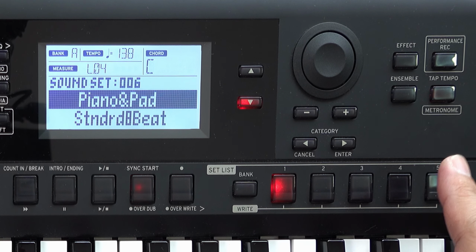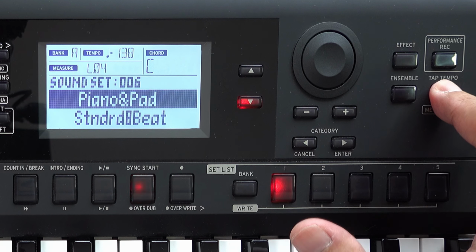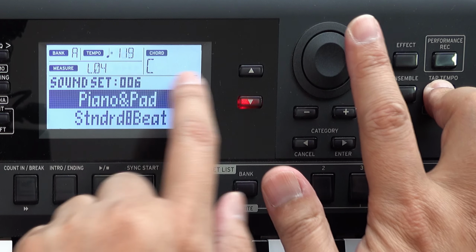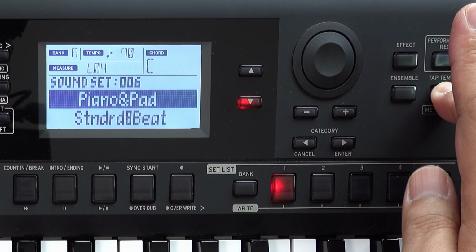What if you want to change to a very exact figure? All you need to do is hold on to this button and turn the dial, and you can see that the tempo moves accordingly to the direction of the dial.